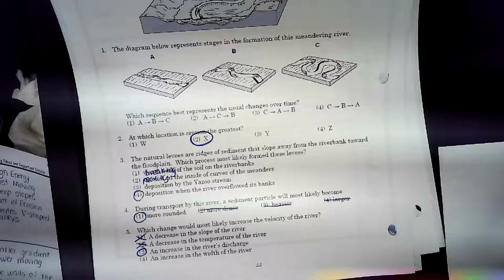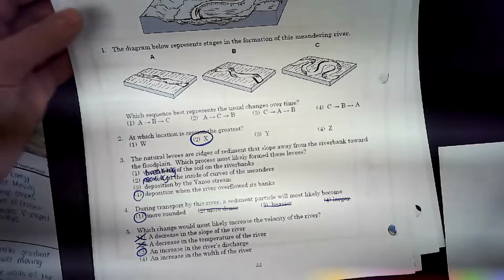How'd you guys do with these 5 questions? Okay. Anybody else do okay? Nod if you did okay. Shake your head if you thought it was a disaster zone. Okay. All right. So we're going to move on to page 23.